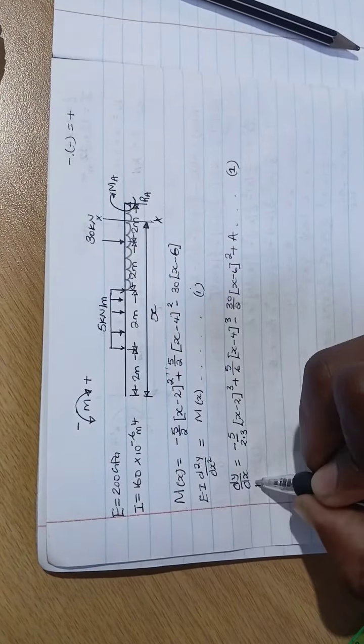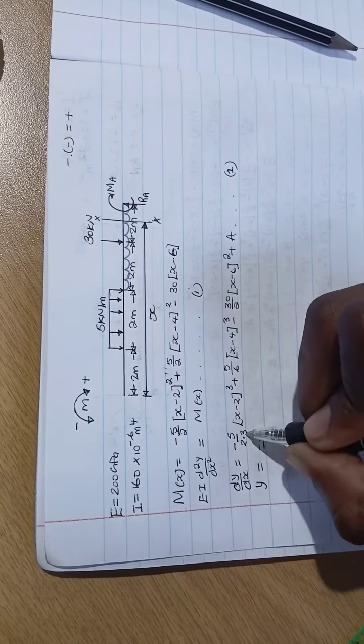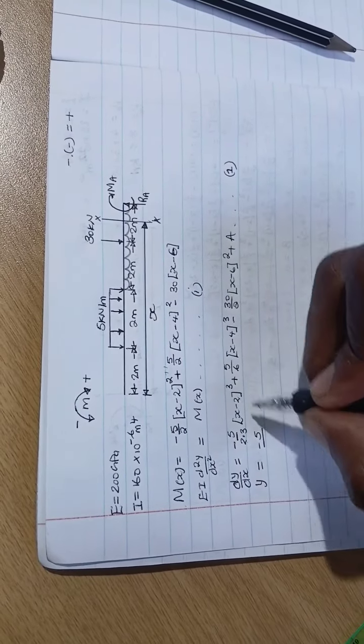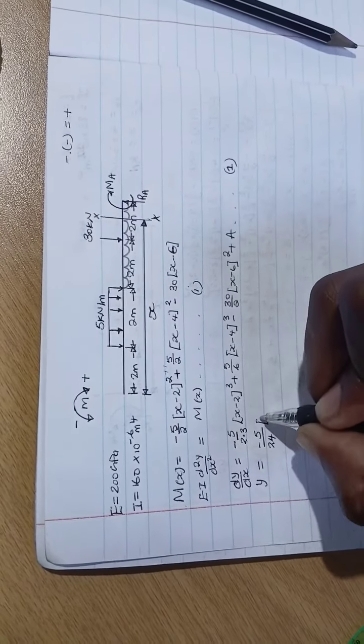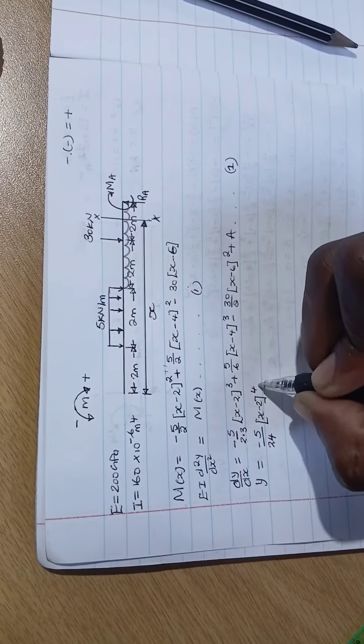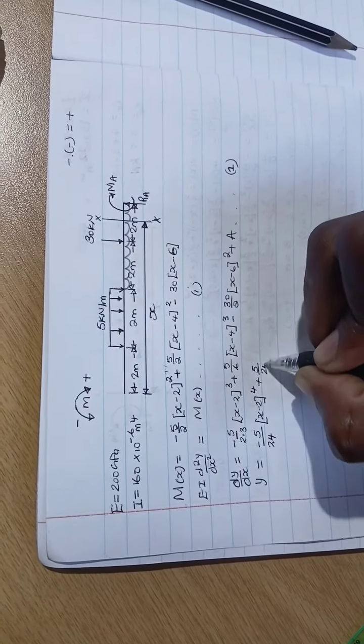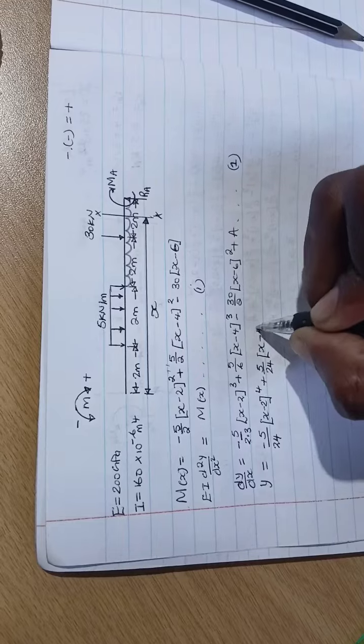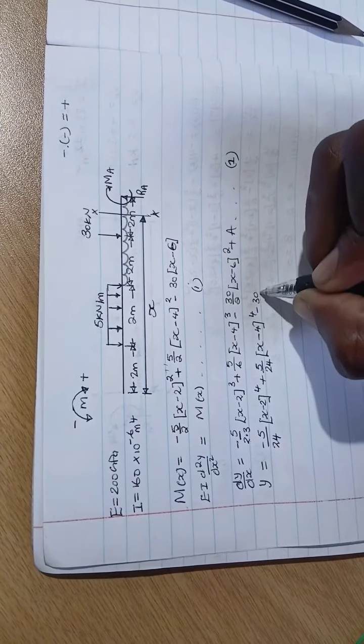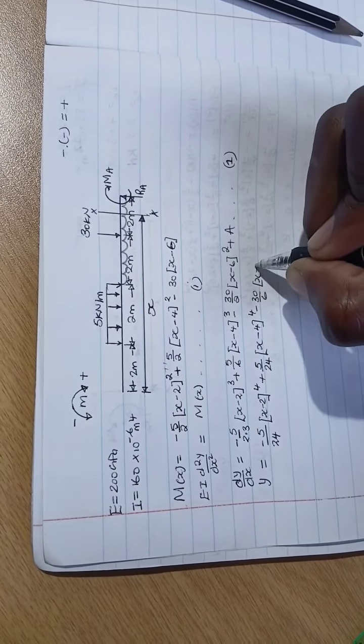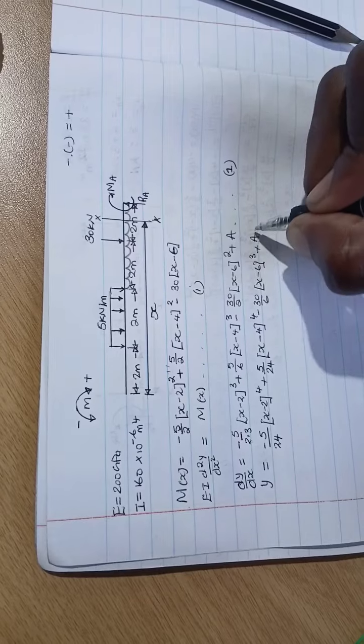Let's keep going. Now we're going over to deflection. Deflection is going to be 5 over 24. Remember, it's 6 times 4, so it becomes 24. Then what is in the bracket remains the same, but the power changes to 4. Also it's 24, and then x minus 4 to the power 4. Then we're going to have 30 divided by 6, then x minus 6 to the power 3. That's it. Then Ax plus B.